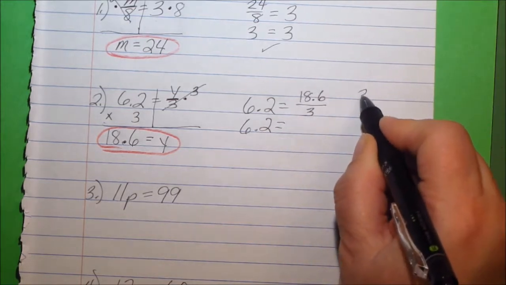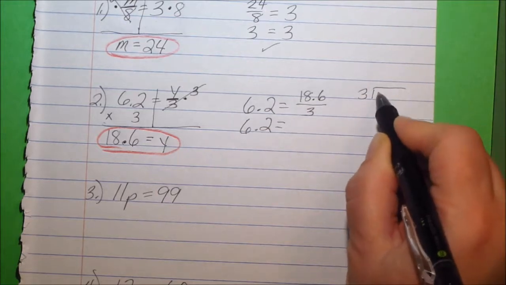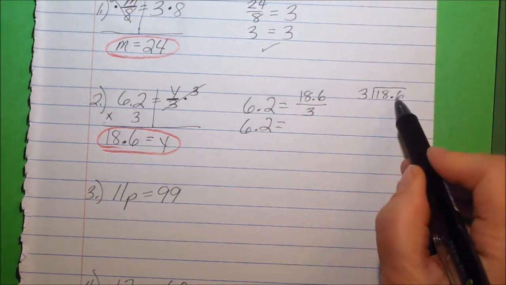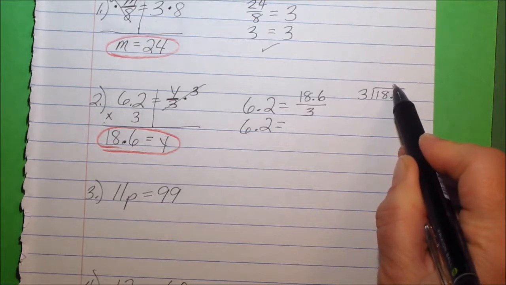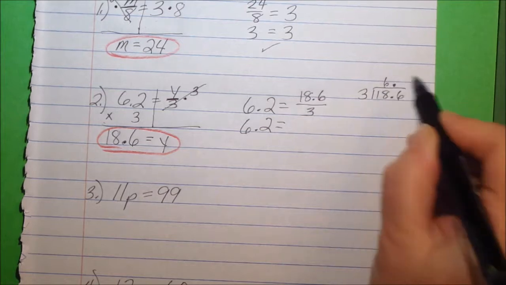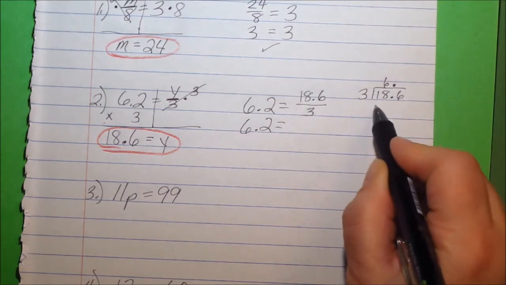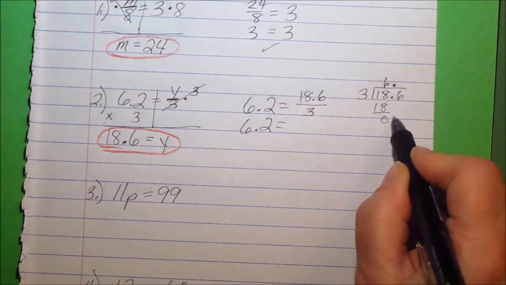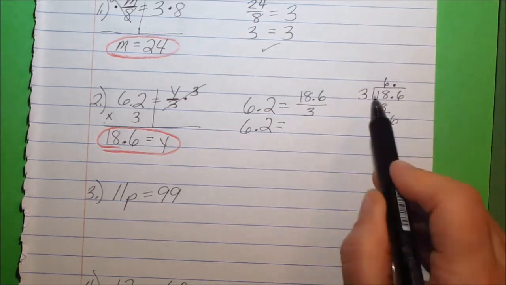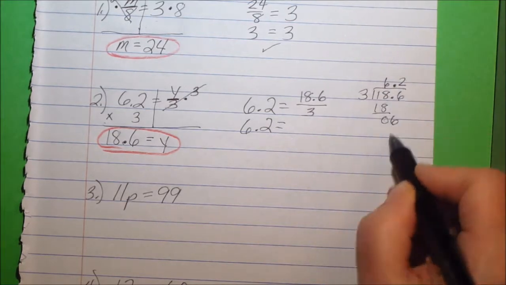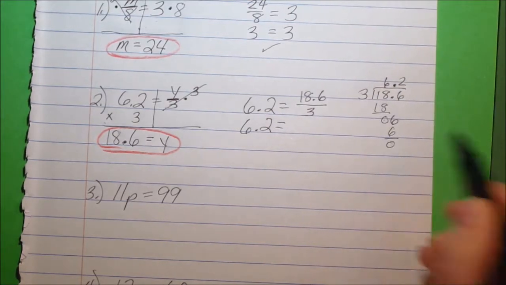All right. So 3 divided into 18 6/10. Keep that decimal sign straight up. So 3 goes into 18 6 times. 6 times 3 is 18. Okay, 0. Bring down the 6. Okay, 3 goes into 6 2 times. 2 times 3 is 6. 0.